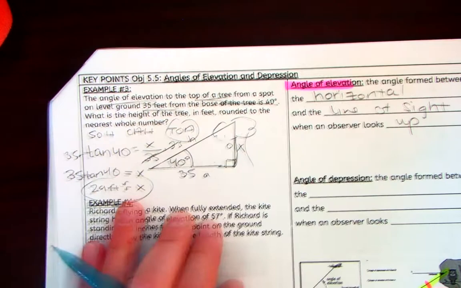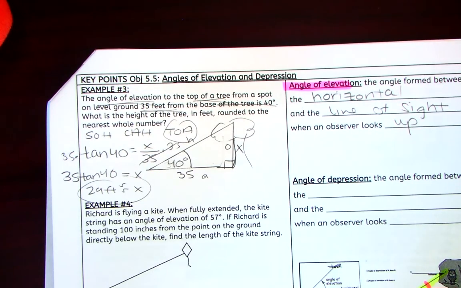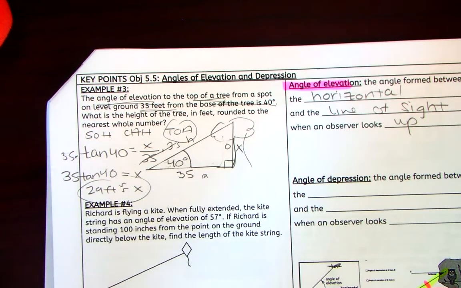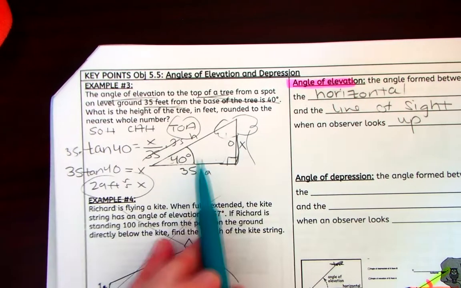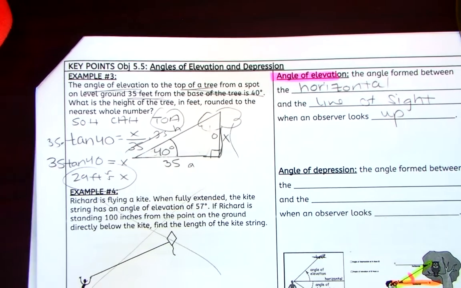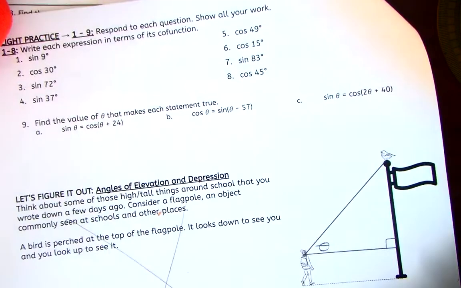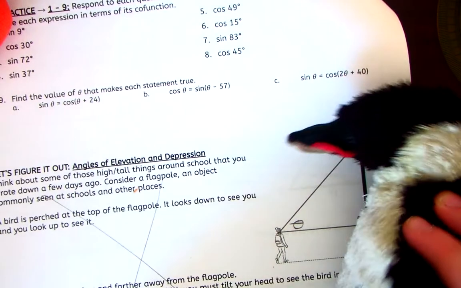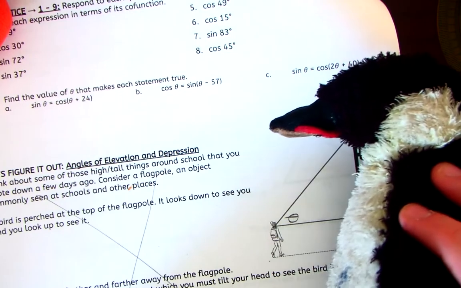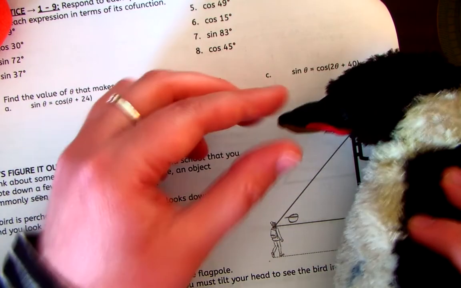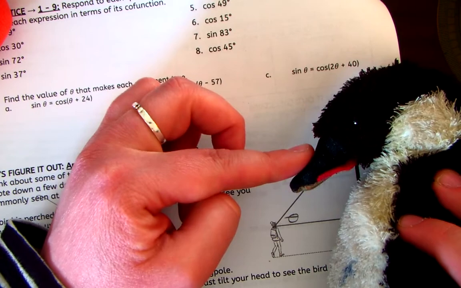I'm going to skip over example 4 for now. I think example 4 is kind of the same idea as this. And next I want to talk to you about angles of depression. So let's go back to this situation. Let's pretend the bird is looking down at the person. The bird's up here, looking forward. So what up, penguin? And then the bird is looking down at the person, right?